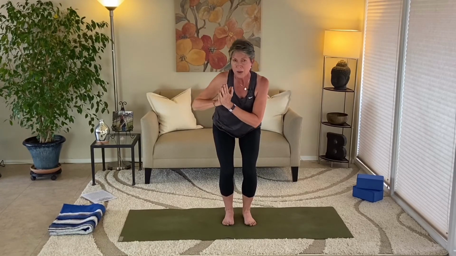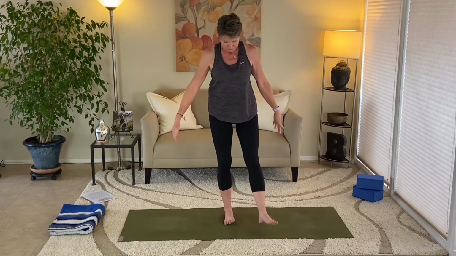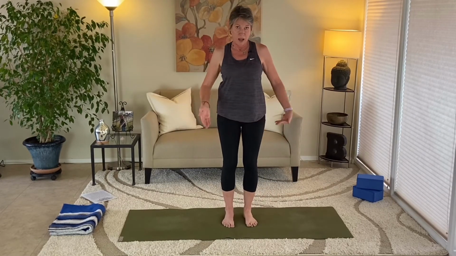Inhale, come all the way up to standing. Drop the arms, shake it out. Very good. All right, we're going to do that on the left side. So feet hip width apart.